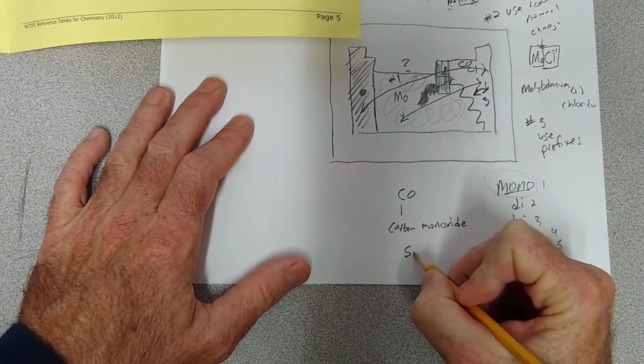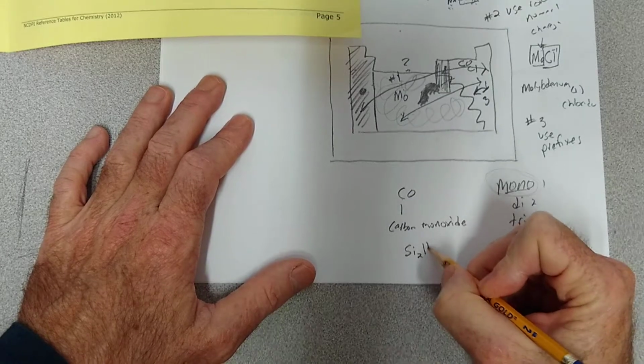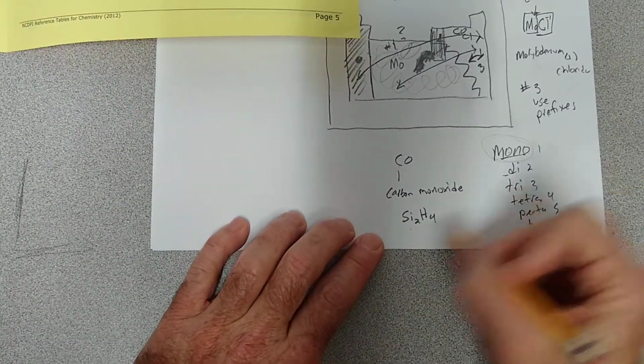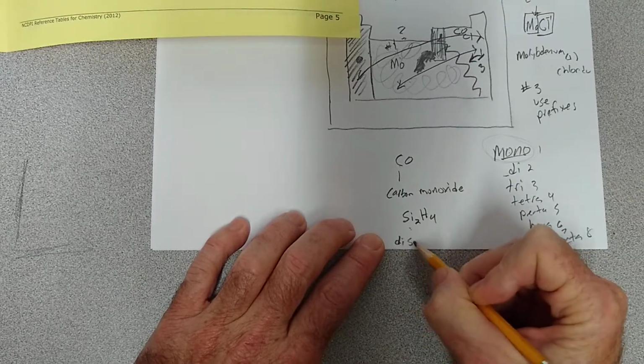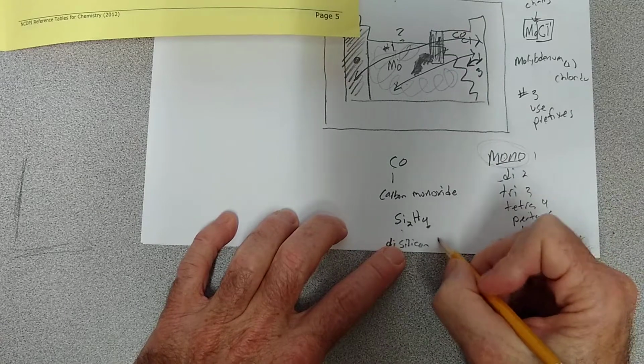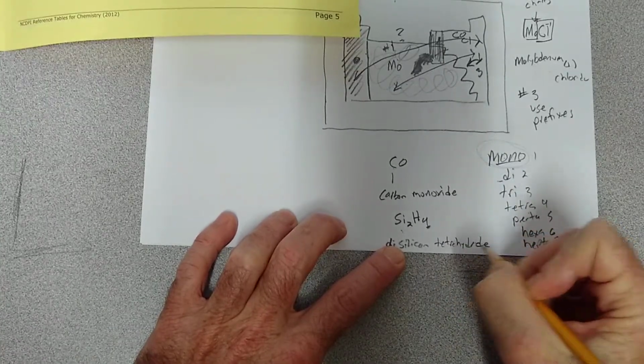What about this one? Si2, I'm making this up, H4. That will be called di for 2, disilicon. Then 4 is tetrahydride. Now this is all a review.